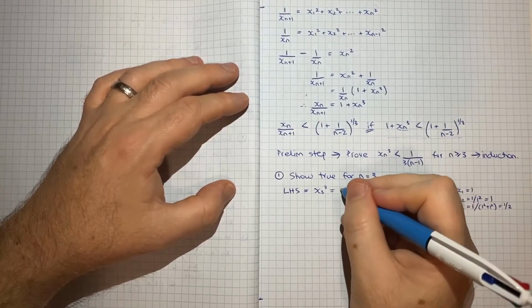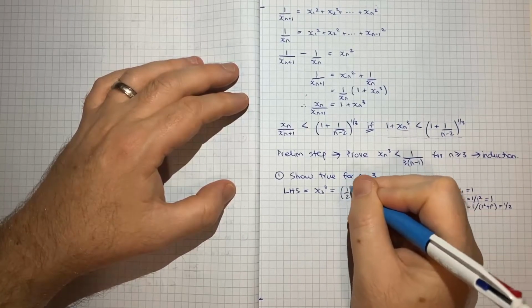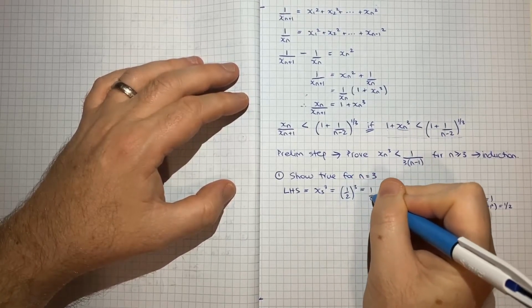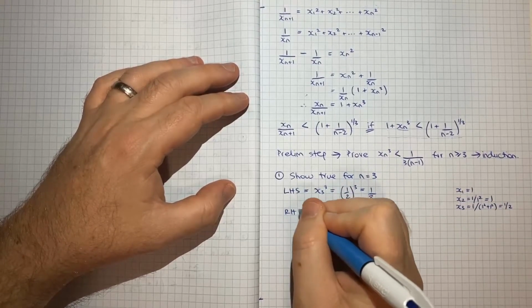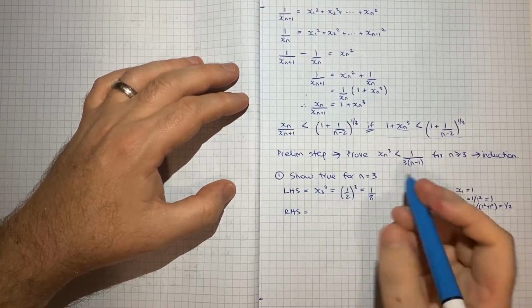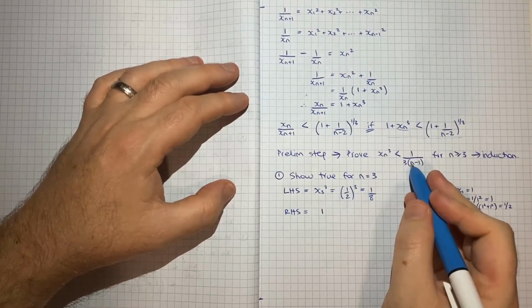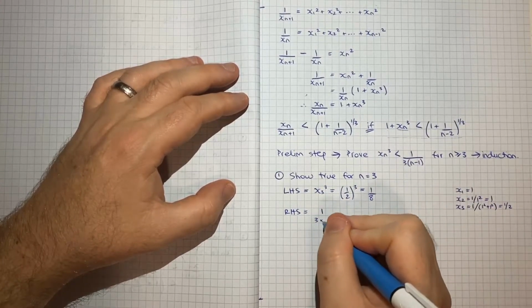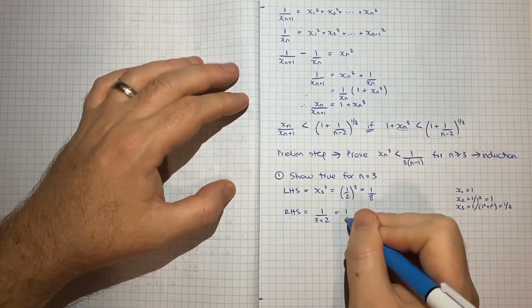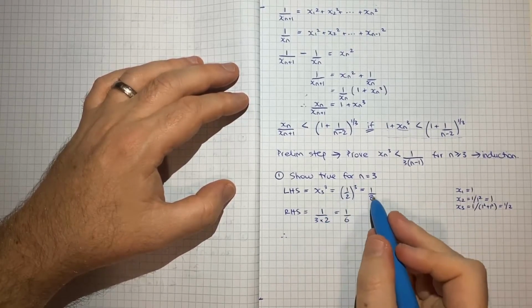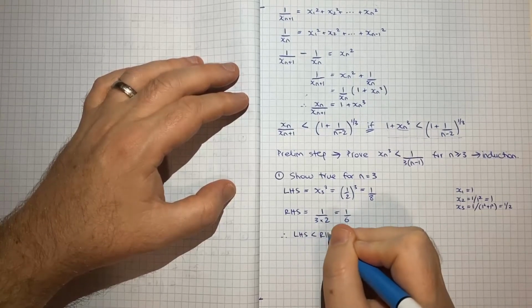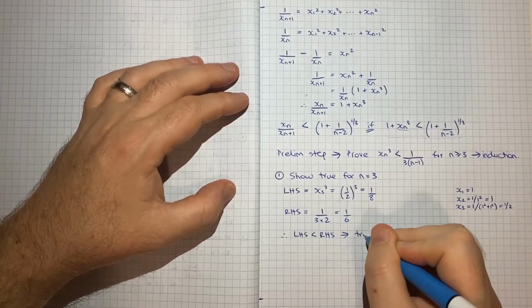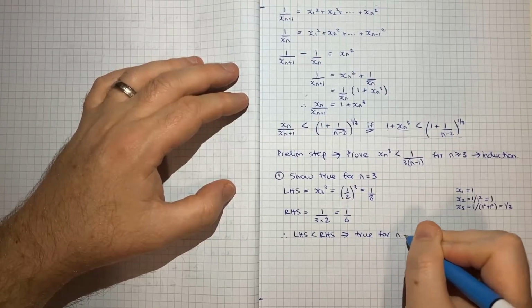So x_3 cubed is a half cubed, which equals 1 on 8. So that's the left-hand side. The right-hand side would equal 1 on 3 times (3 minus 1), or 3 times 2, which equals 1 on 6. Therefore, 1 on 8 is less than 1 on 6, so the left-hand side is less than the right-hand side, which means it's true for n equals 3.